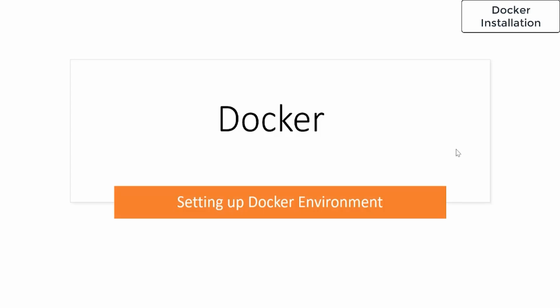So in this session, we'll study about Docker. We'll be building Docker images, then we'll be launching the containers for our DevOps project. You must be aware of Docker.